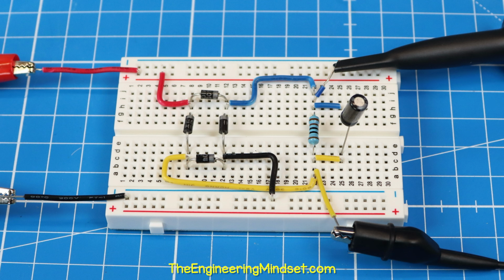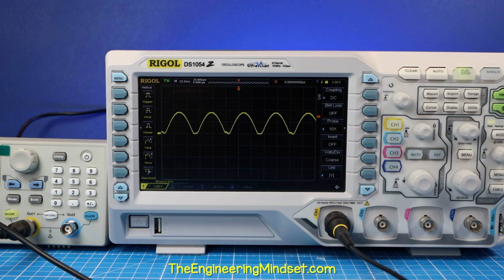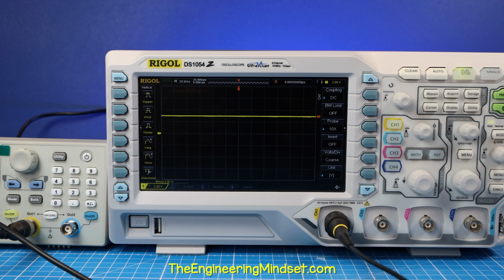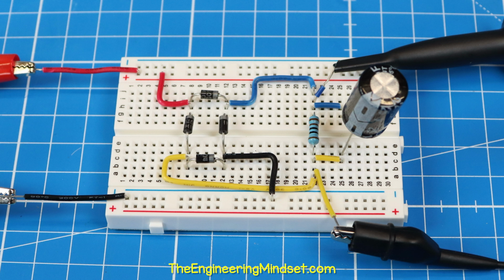If we add a capacitor across the resistor, we can start to smooth out the ripples. Adding a larger capacitor will start to bring that into a straight DC line. This is a full-wave bridge rectifier, which is a very useful circuit.